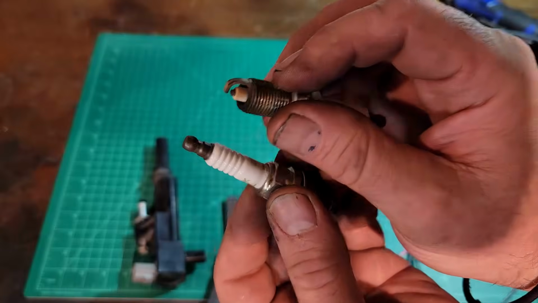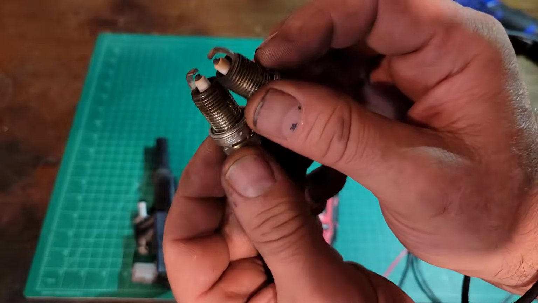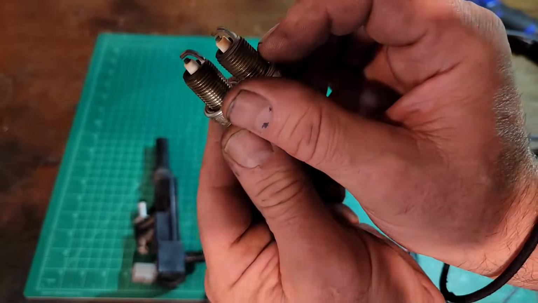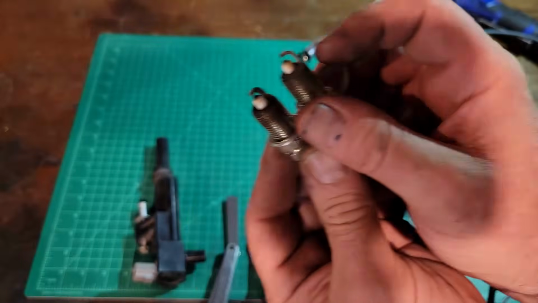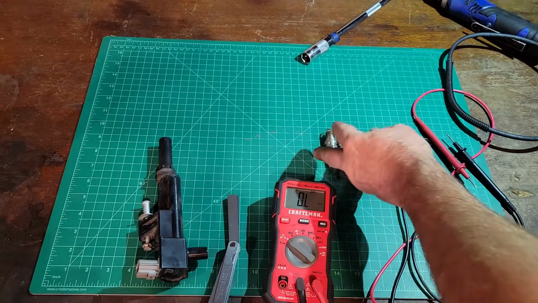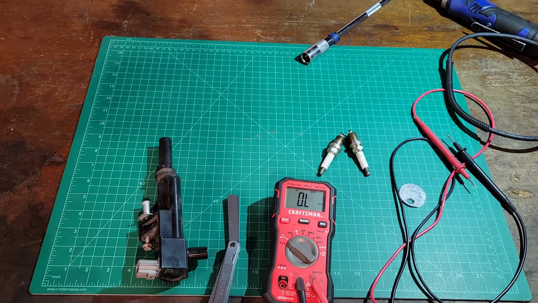Look at the tips in the electrodes. I could tell one was different as soon as I took them out. So either somebody dropped one of these or they weren't pre-gapped and they assumed they were. But I'm going to pull them all out, measure them like that, and maybe take a look inside the engine with a camera, just because the plugs are out, basically.